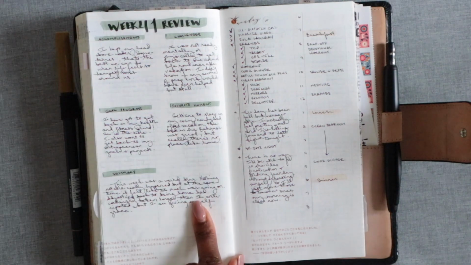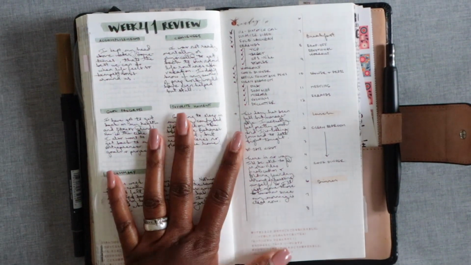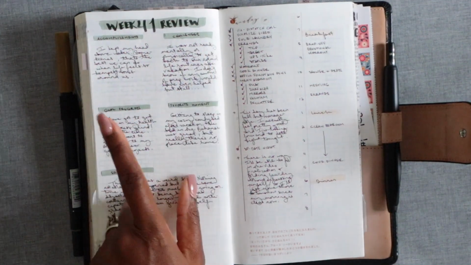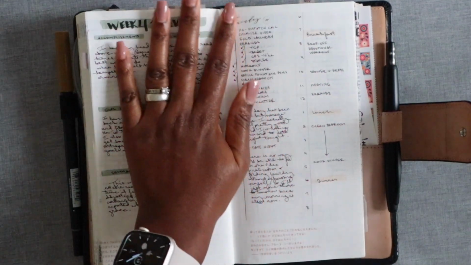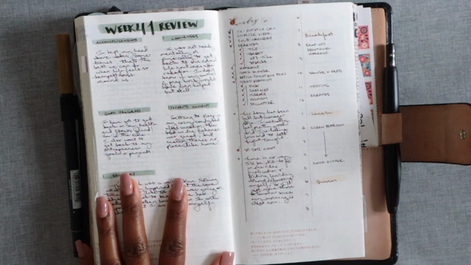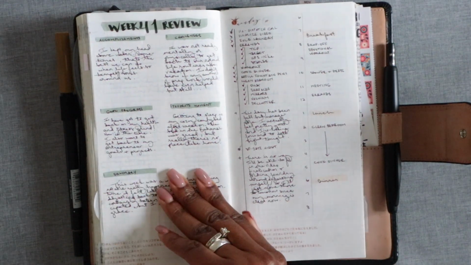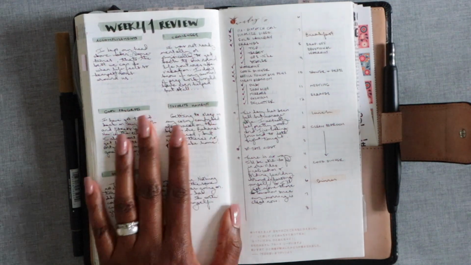And then here's the review that I did for that week. And I'll normally do this, and this is another area that I want to tweak going forward. So I have accomplishments, challenges, goal progress, favorite moment, and a summary. Now, while I do like all of this, I almost feel like some of my reviews need to be focused on my goals a little bit more.